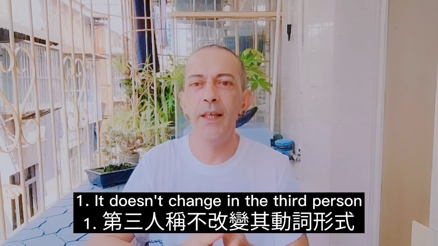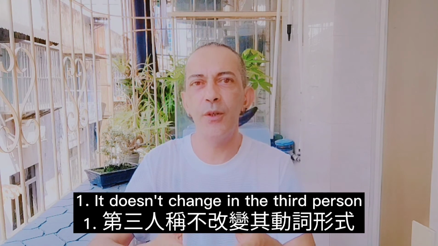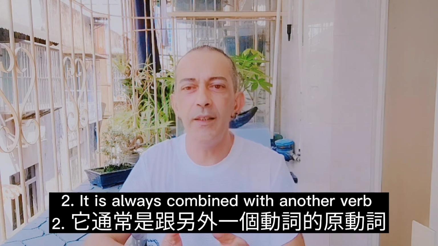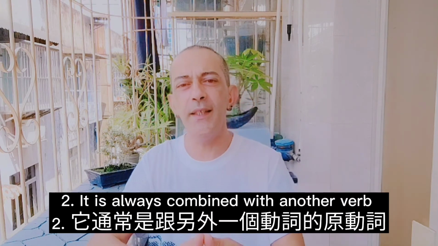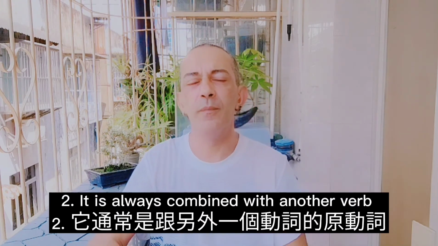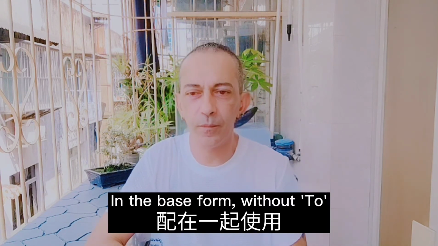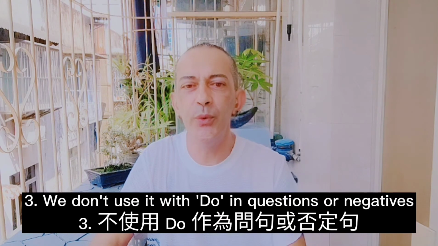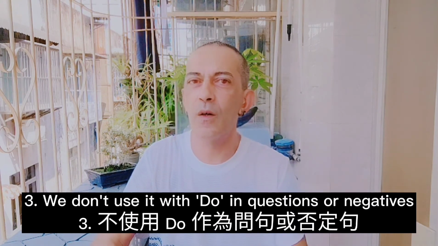1. It doesn't change in the third person: he, she, it. 2. It is always combined with another verb in the base form, without to. 3. We don't use do in questions or negatives.